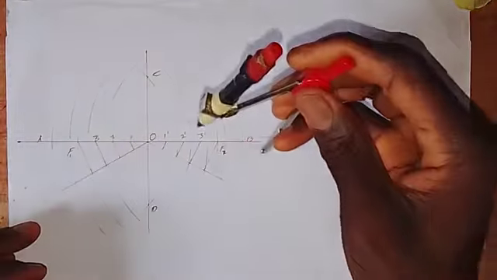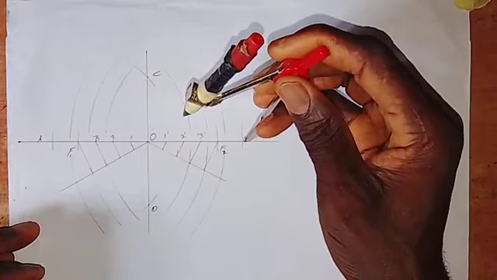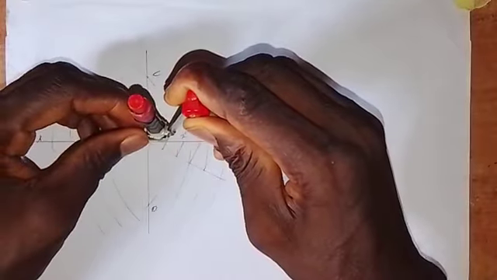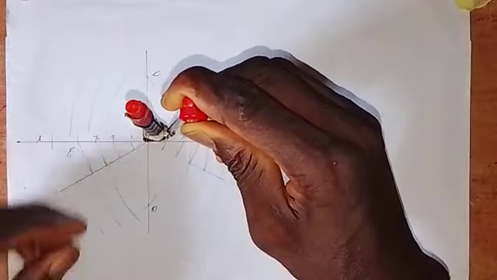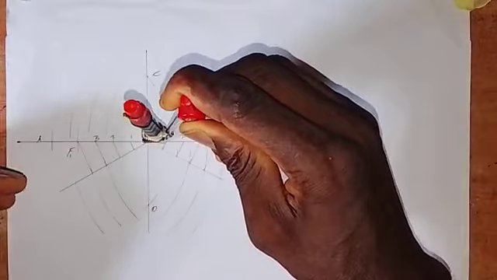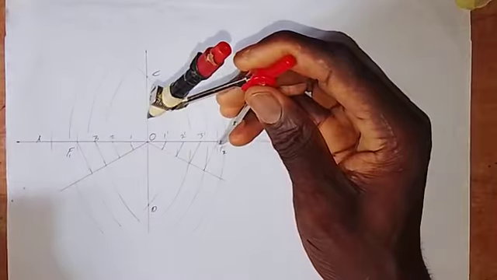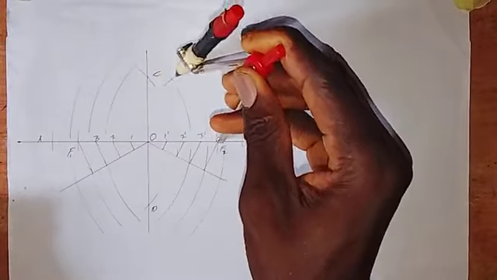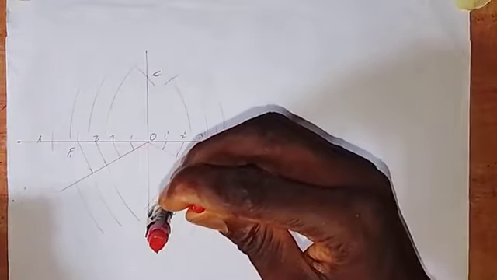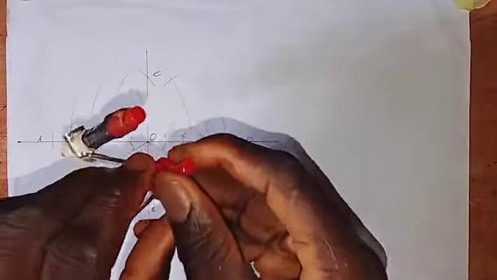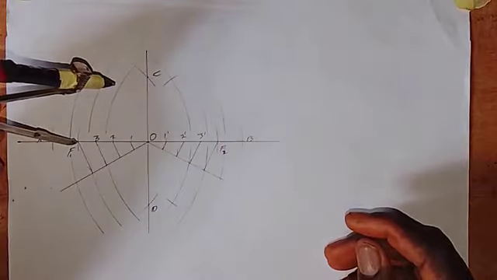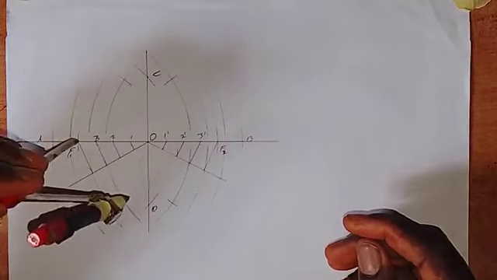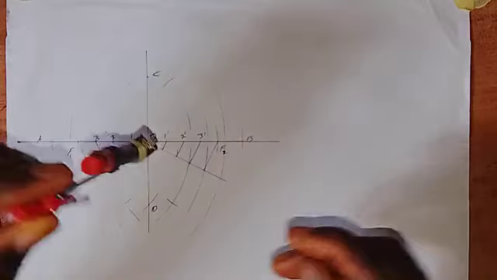Then from B now to 1 prime, from B to 1 prime on the right side of the major axis. Take this distance, raise it up like this, put the midpoint at F2, then make an arc on the first arc up here, and also down here on the first arc. Then bring it to F1, the same radius, draw an arc up, and draw an arc down on the first arc.